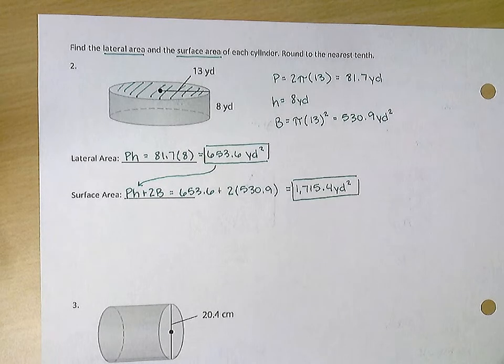Okay, questions on number 2, finding the lateral area or finding the surface area? All right, then do number 3.